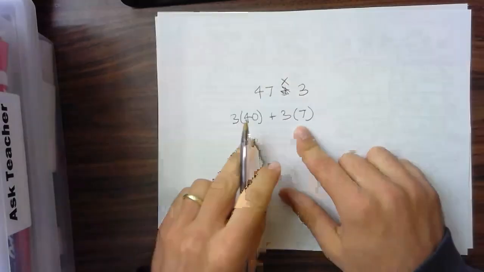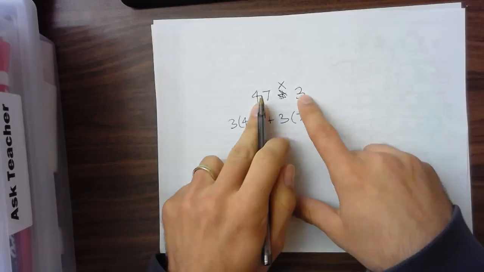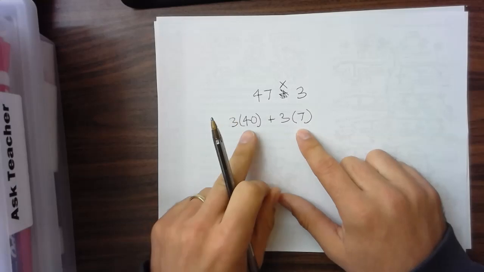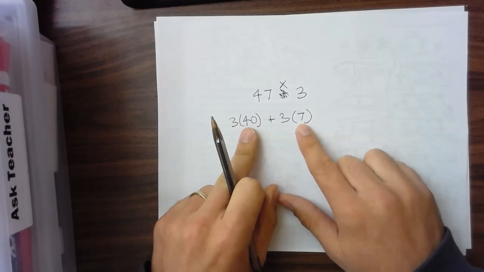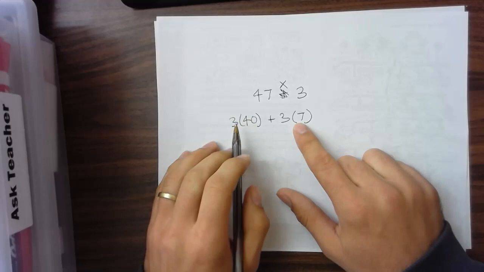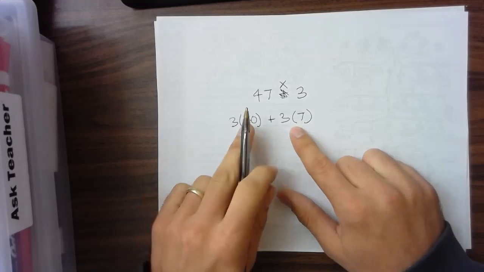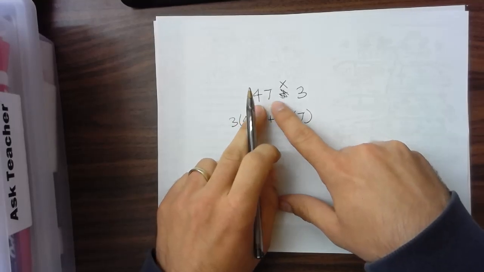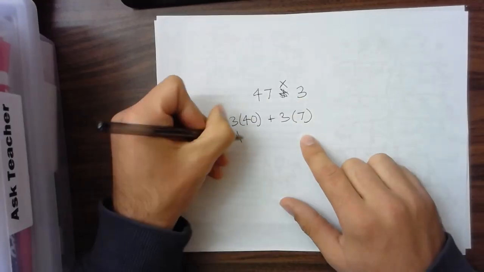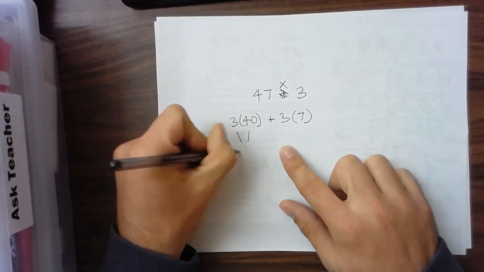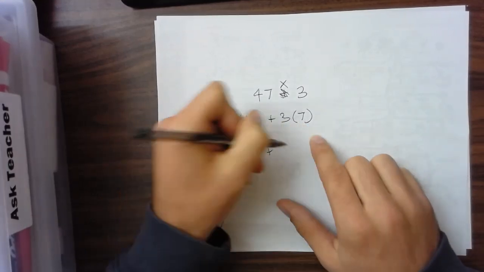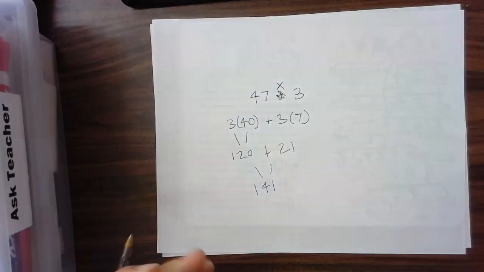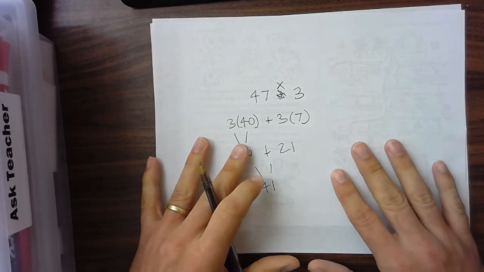So you can see I still have this problem is the same as this problem. I've just used the distributive property to split it up here. Because you can see the 40 here and the 7 here, the expanded form. And then the important part here is you notice that I'm multiplying both the 40 and the 7 by 3, which is the same thing as multiplying 47 by 3. And so to do that, 3 times 40 is 120, plus 3 times 7, which is 21, and I add those together, and I get 141. Now, obviously I want to do this in my head, but I wanted to show you the process first.